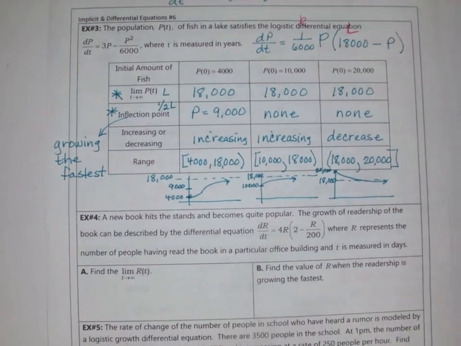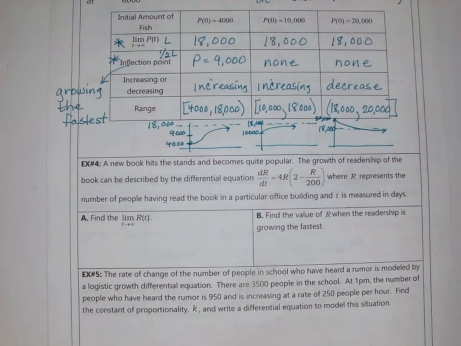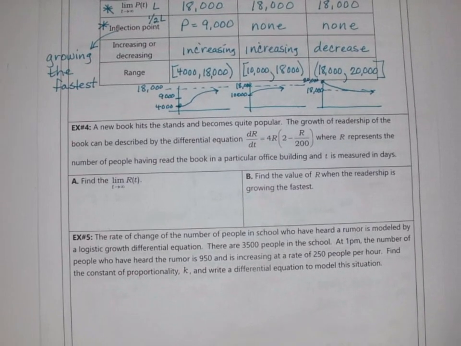Okay, so you need to know that. They may ask for where the graph is growing the fastest. All right, so a new book hits the stands and becomes quite popular. The growth of readership in the book can be described by the differential equation dR/dt equals 4R times (2 minus R/200), where R represents the number of people having read the book in a particular office building and t is measured in days.